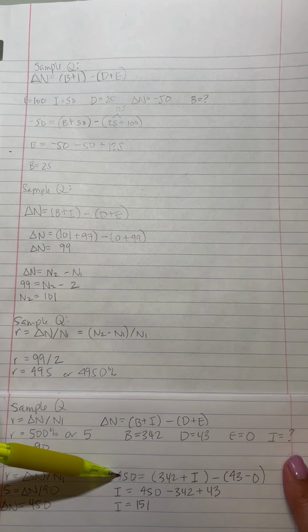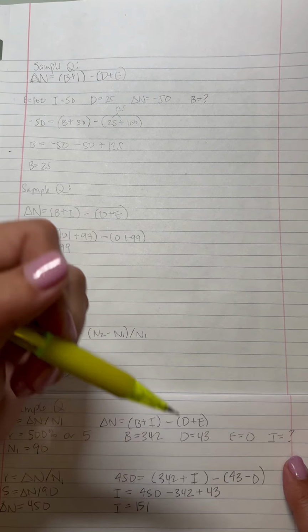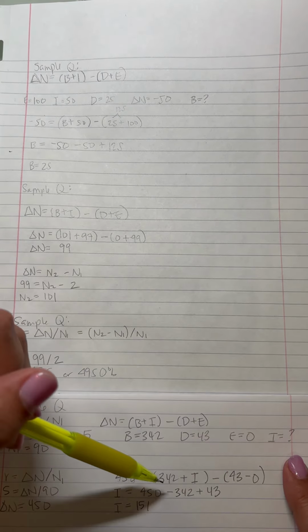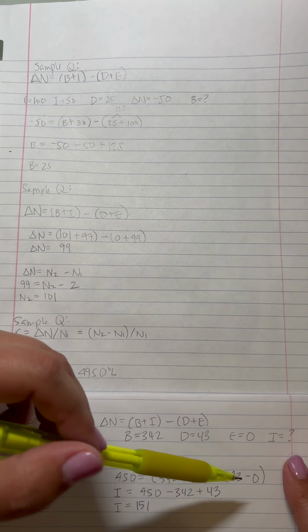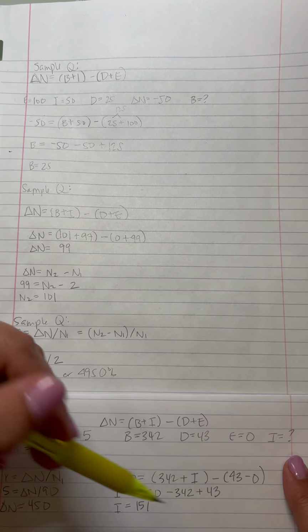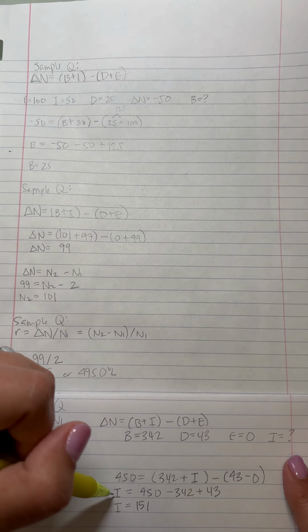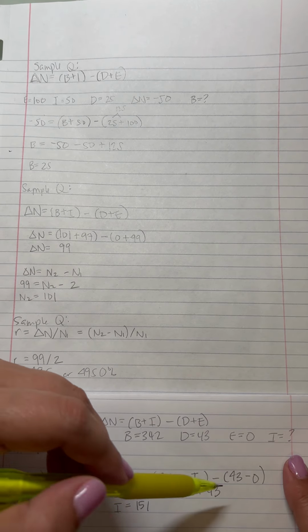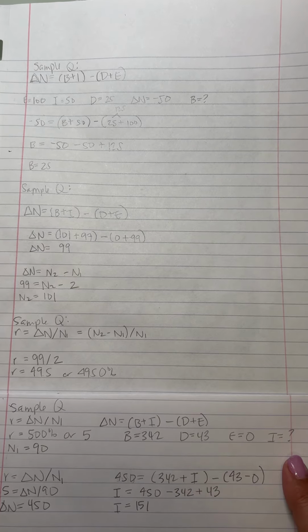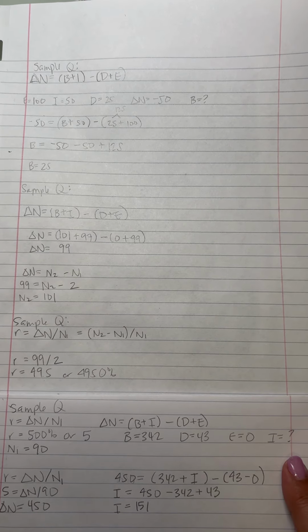We're going to put that over into this calculation, so 450 equals bracket 342 plus I minus bracket 43 plus 0. So we're going to solve for that. Again, I switched the sides of the equation, so I is equal to 450 minus 342 plus 43, or the number of mice that immigrated to the area is 151.